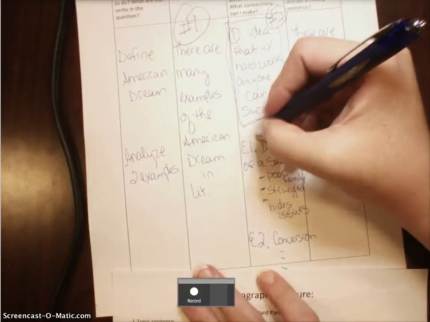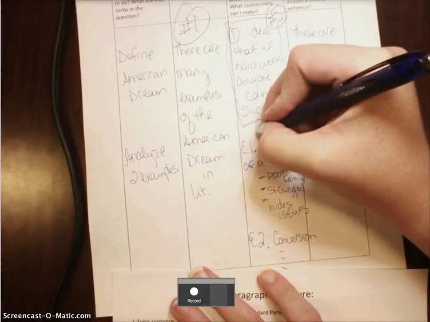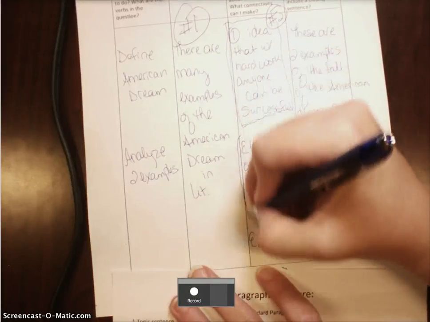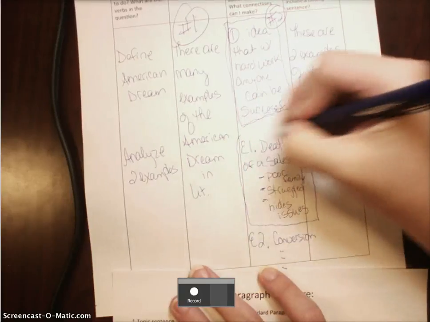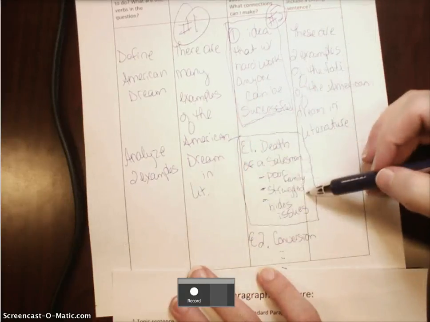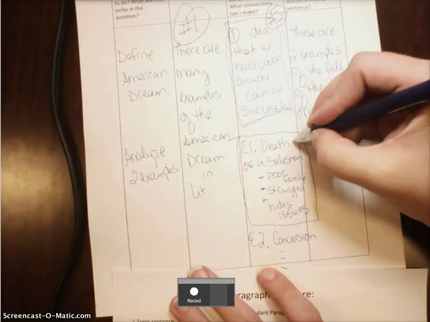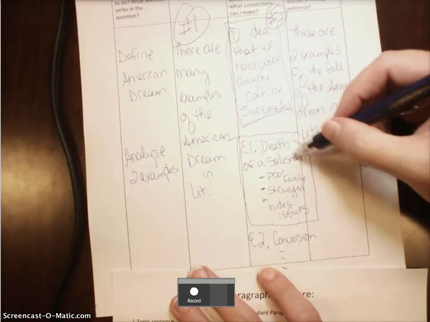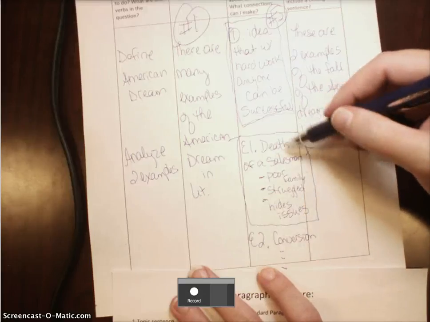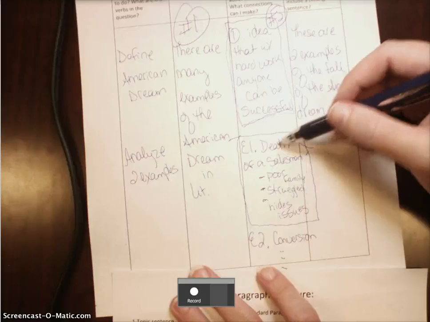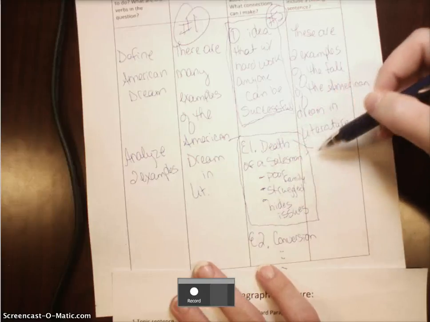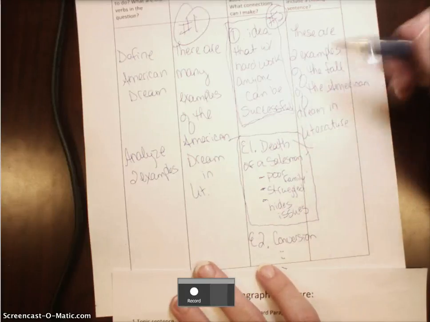Now, sentence 3, 4, 5, 6 even, is going to be this, right? I'm going to state first that I'm going to talk about Death of a Salesman. Maybe I give a few details. Death of a Salesman provides the example of a family struggling to achieve the American dream.